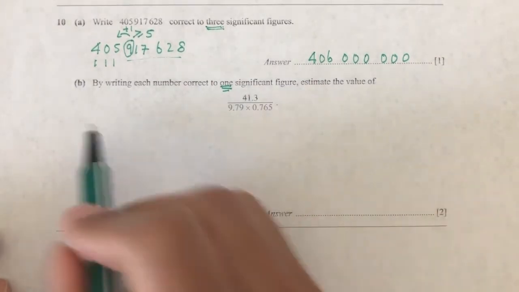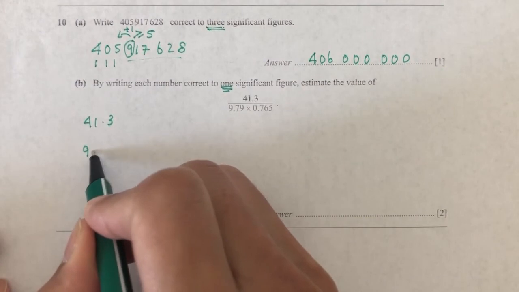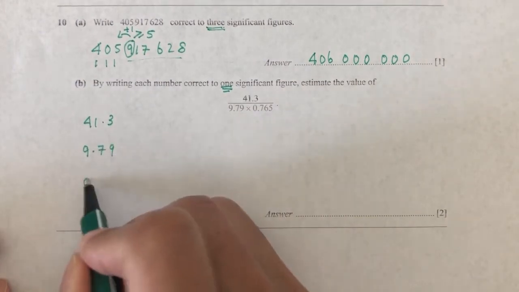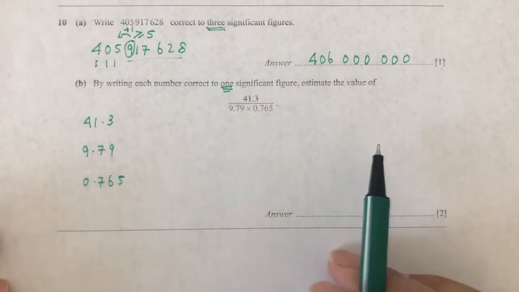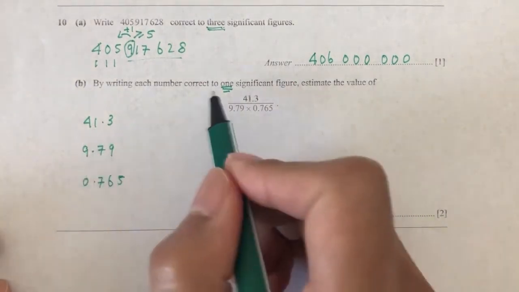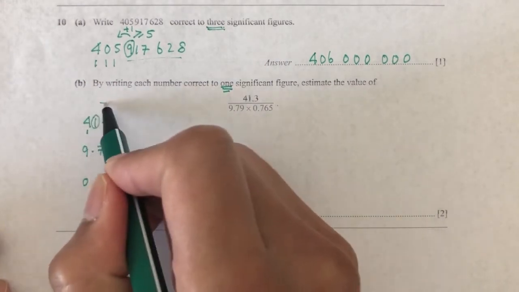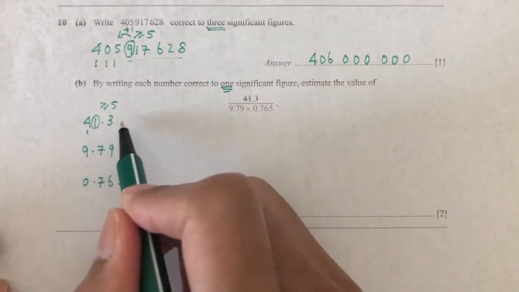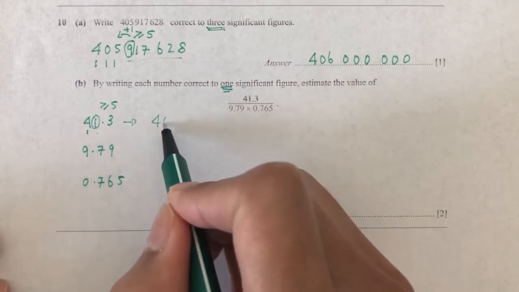So here we have 3 numbers. We have 41.3, 9.79, 0.765. So write these numbers down correct to 1 significant figure. So 41.3, we leave the first one alone. We ask ourselves this one, is it bigger or equal to 5? No, it is not. So this becomes 4, and then we convert everything else to 0.